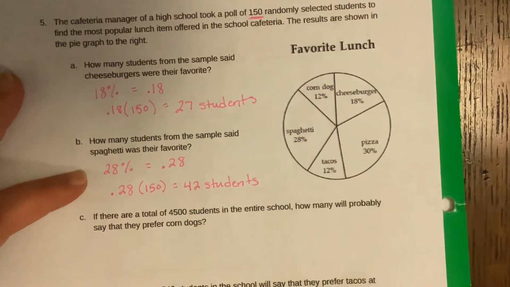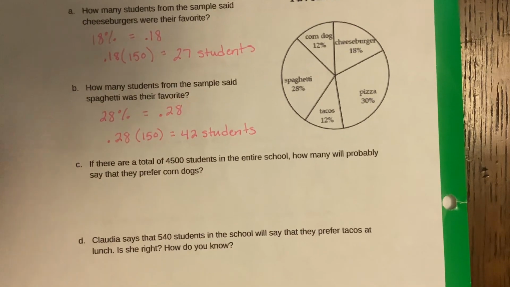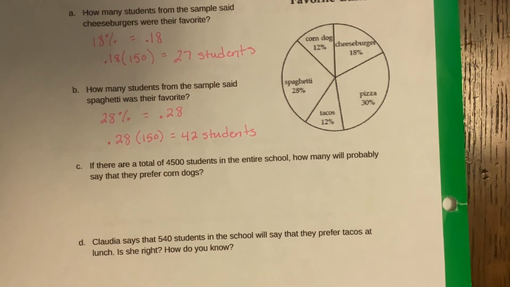Okay. Now it says, if there are a total of 4,500 students in the entire school, how many will probably say that they prefer corn dogs? So what we're going to do here is use the results from our data, from our sample, to predict how many students in the entire school will say that they like corn dogs.